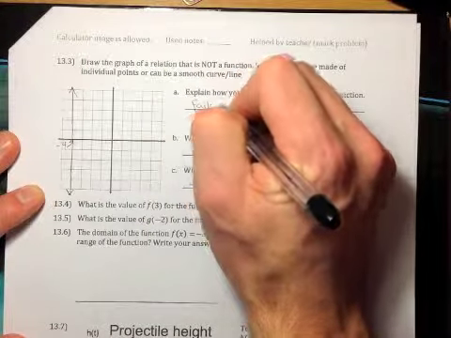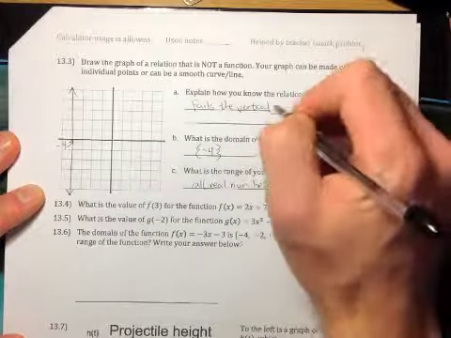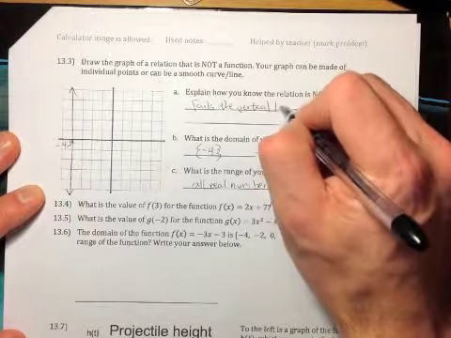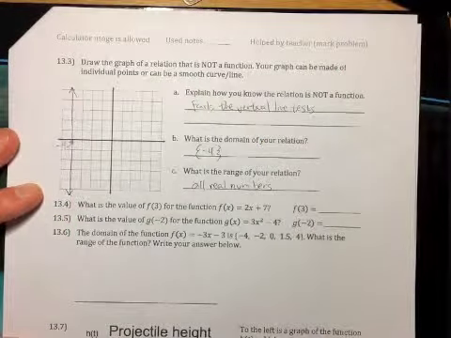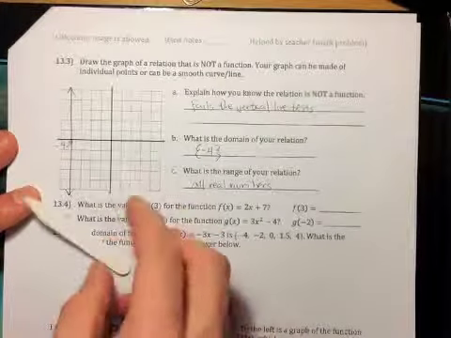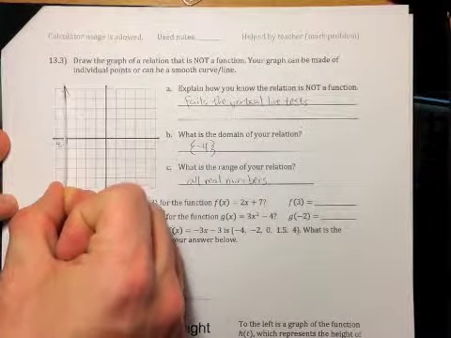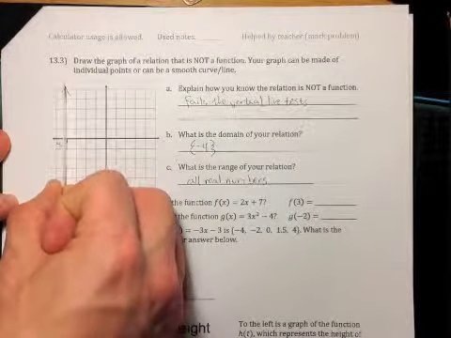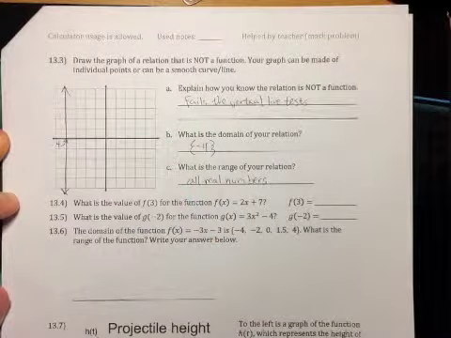Because a vertical line fails the vertical line test. That seems kind of strange, but that just means that our vertical line, which we sweep from left to right, intersects our relation not just multiple times, but an infinite number of times. So it is definitely not a function.